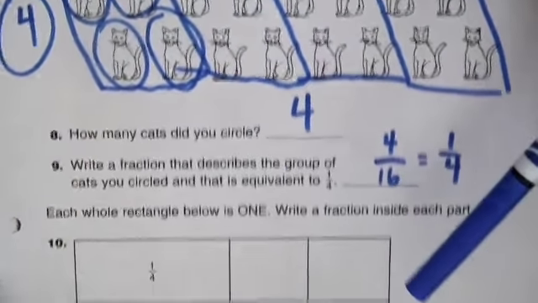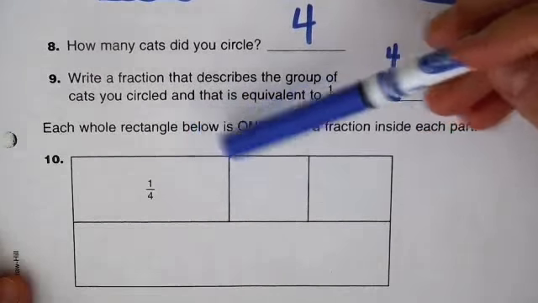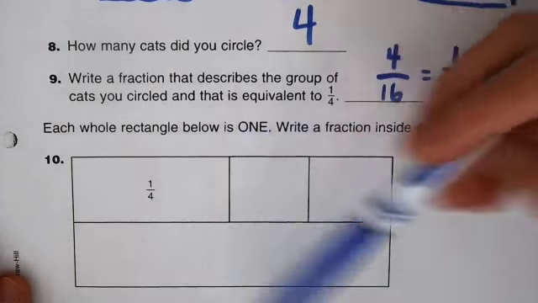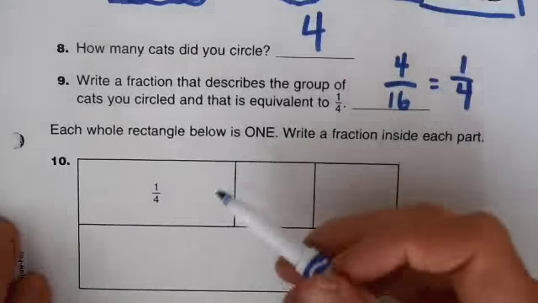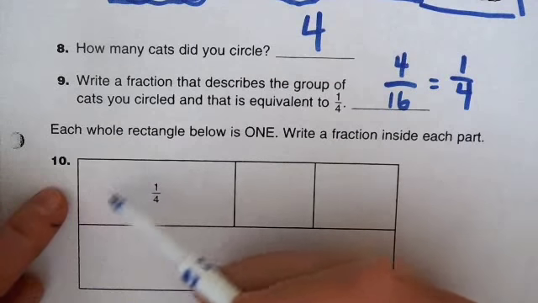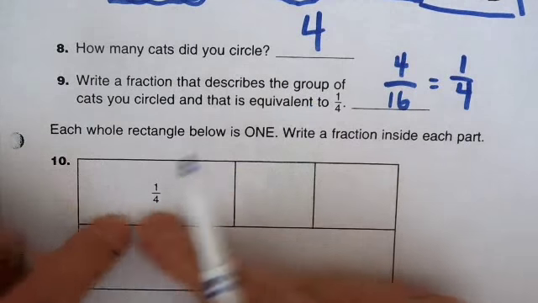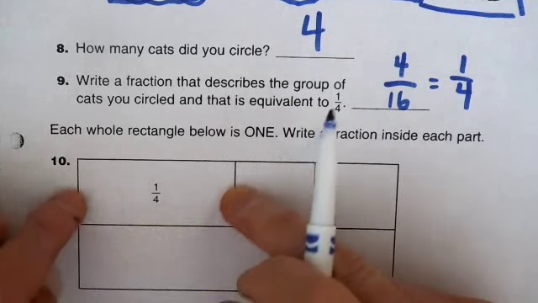Alright, so that would be a fraction that's going to be equivalent or equal to 1/4. Now, number 10. Each whole rectangle below is 1. Write the fraction inside each part. And it gives you little hints to get you started. So, this fraction here is 1/4. That means that's 1/4 of the rectangle.